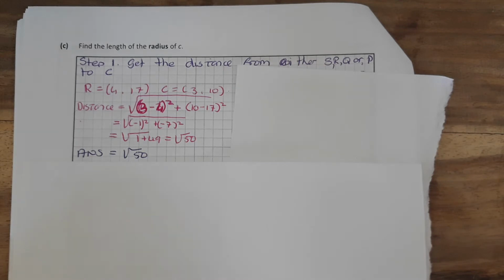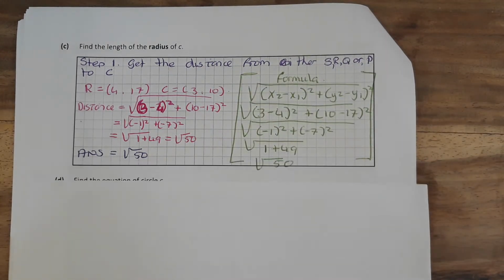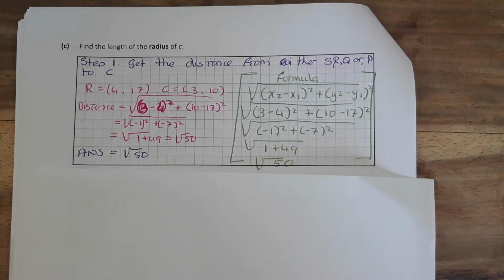So your answer is the square root of 50. Now if you want to use the formula, the formula is the square root of x2 minus x1 squared plus y2 minus y1 squared. Now for this one you might want to use the formula. If you have the slope already, then it's just the top of the slope squared plus the bottom of the slope squared. So it's easy to do it that way. But if you don't have the slope, then it's probably easier to use the formula.